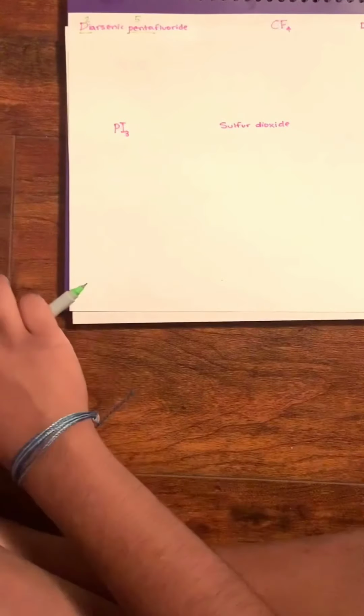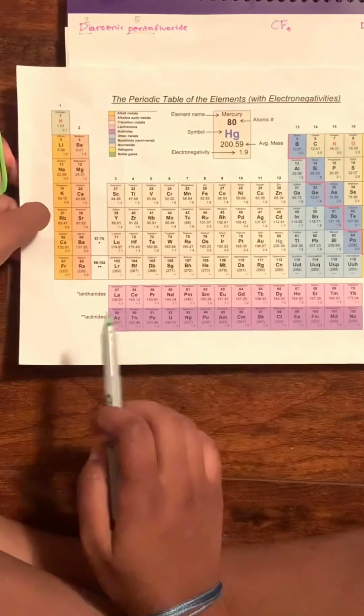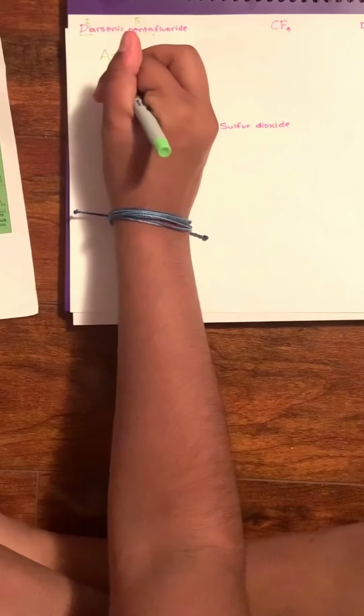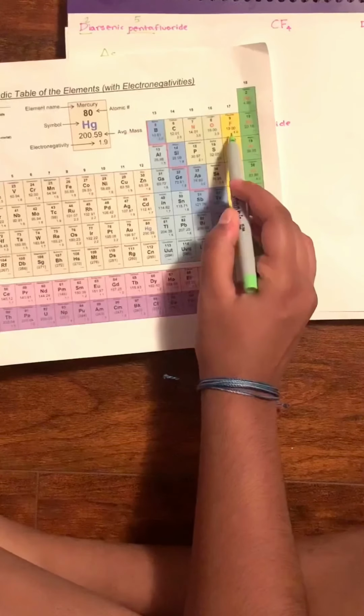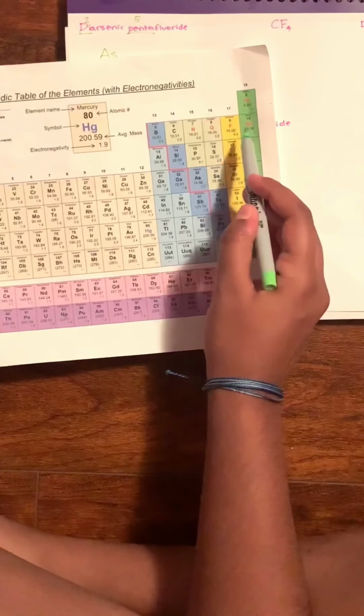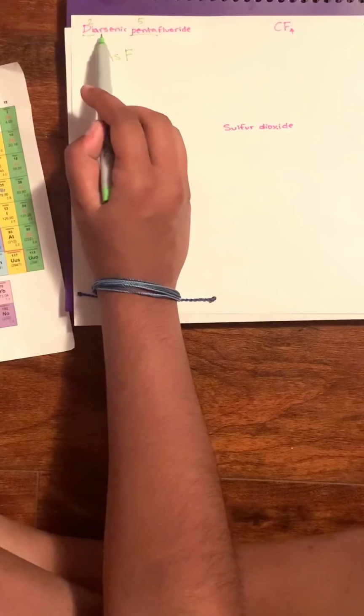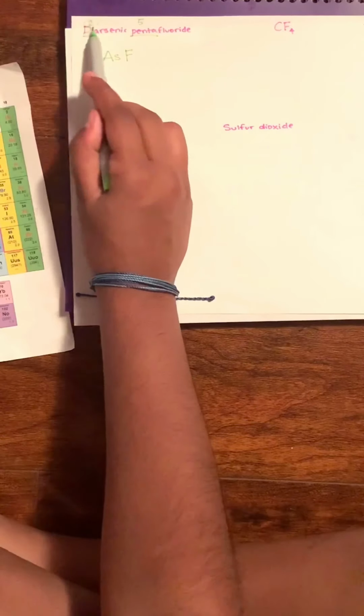Now if we go to the periodic table, we're going to look for arsenic, and arsenic is As right here. So we're going to write As, and fluoride is F, and that would be fluorine. Since there's a di in front of the arsenic, we know that the subscript would be 2.